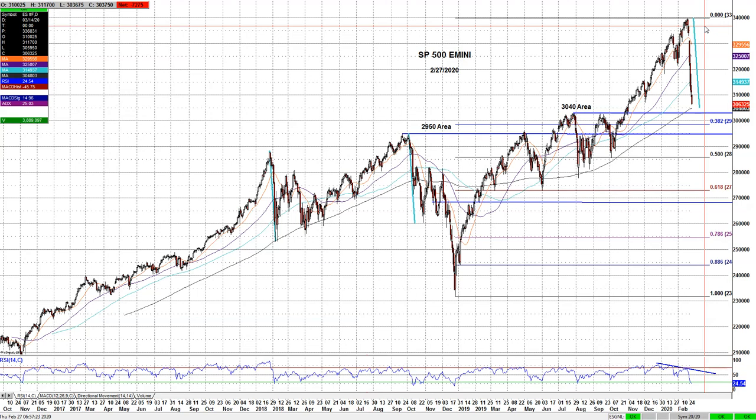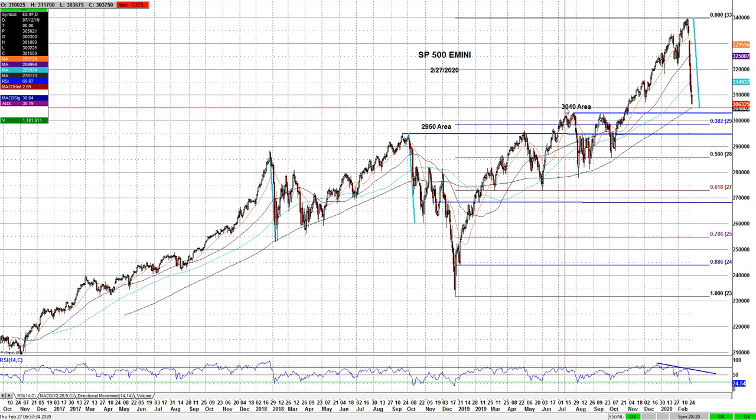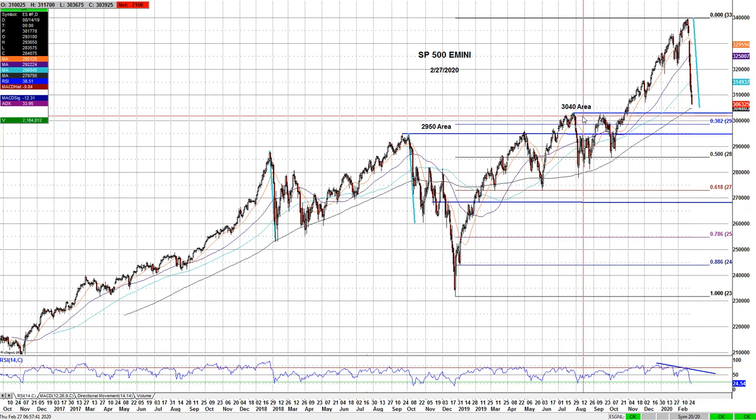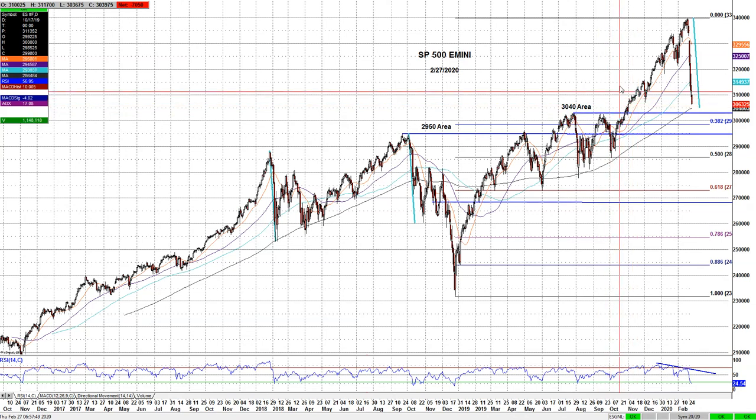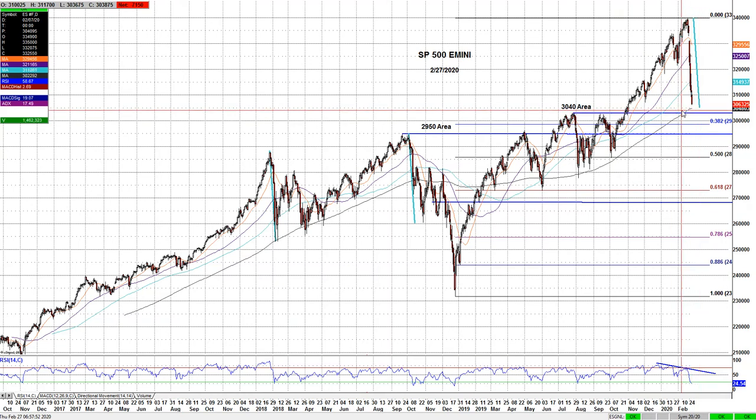And I want to stress that support and resistance are only support until they're not, and resistance is only resistance until it's not. As an example, if we look at this chart on the 3040 area, and we see that it was resistance here, resistance here, resistance, resistance, resistance, breakout to the upside, so it's no longer resistance. This should change, and this area may become a support area. There's also a 200-day moving average in this area. So we'll see if the market can get any sort of a bounce from here.